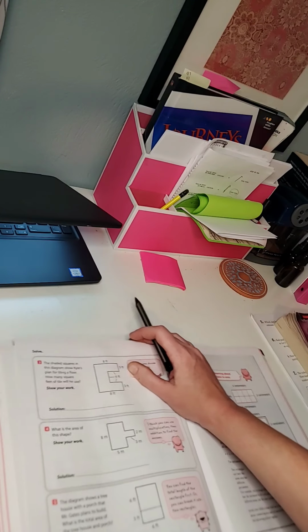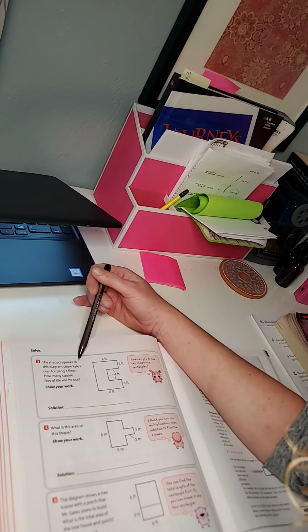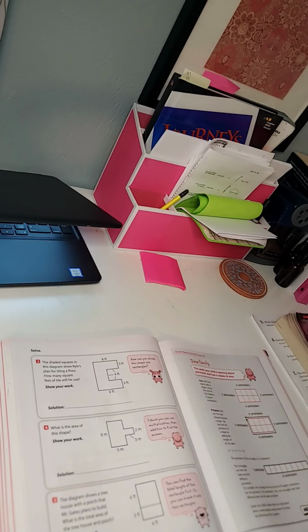All right, what do we have here? The shaded squares in this diagram show Nora again.